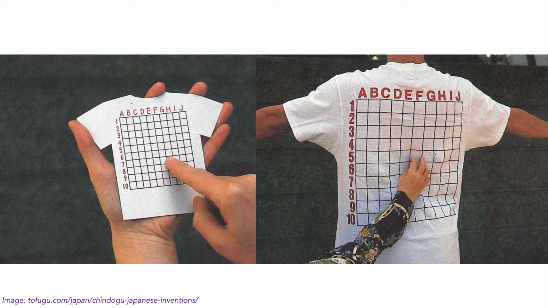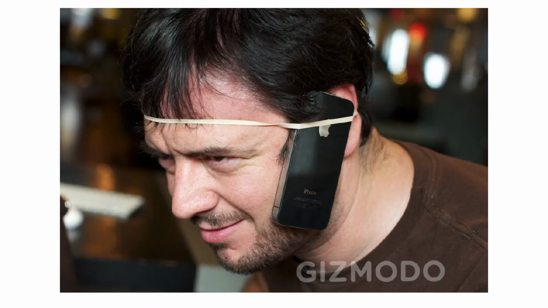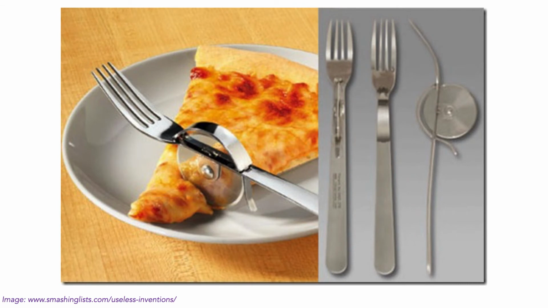Probably not super usable. Here's an early version of a hands-free device for a cell phone. Very useful, especially if you're driving, but not super usable. Or check out this special pizza fork slash cutter. And this is very useful for those who don't like getting pizza sauce or grease on their hands while they eat. But will it be usable?